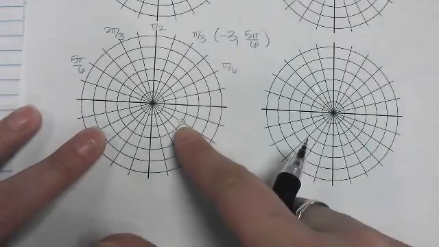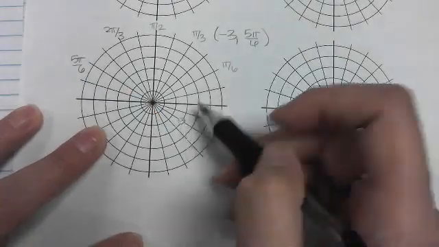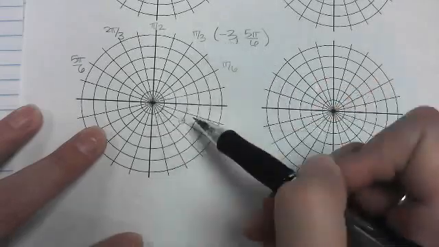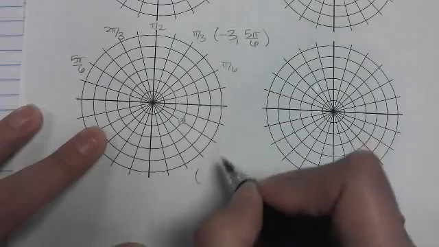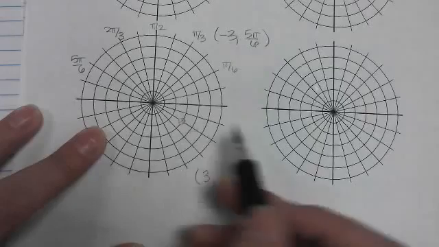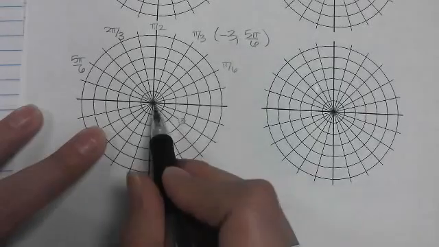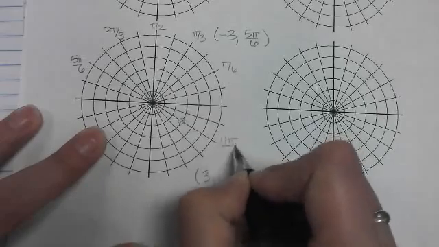Now you might be looking at that and you're like, that doesn't seem like it's on the 5 pi 6 line. That's because it's got a radius of -3, so it went the opposite direction. So that point right there, if I want to label that point, I could call it +3. And if I call it +3, then I have to use this angle because the +3 would have come towards it. And this angle right here is 11 pi 6.